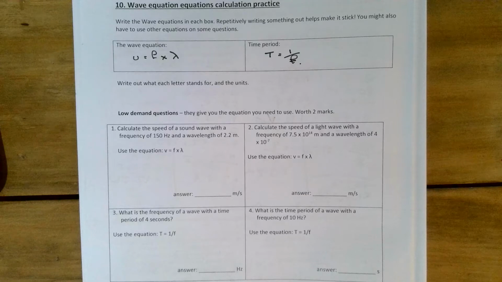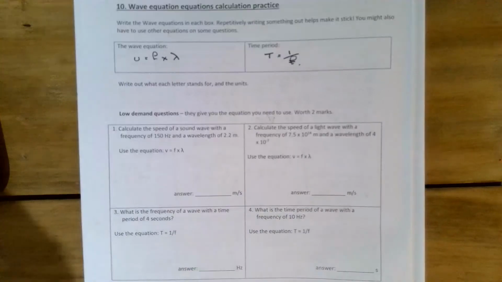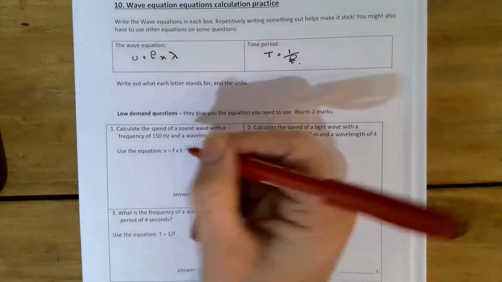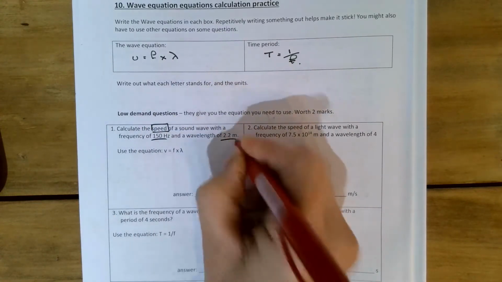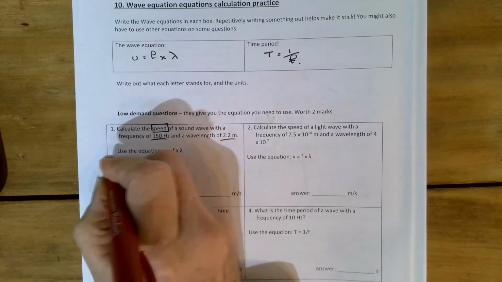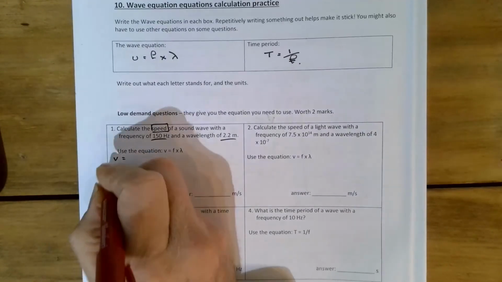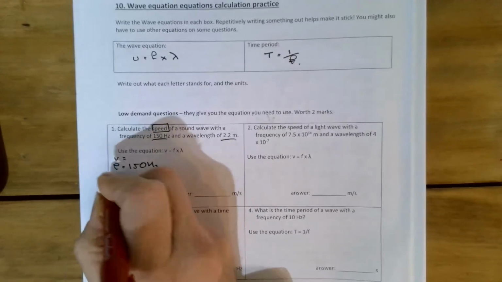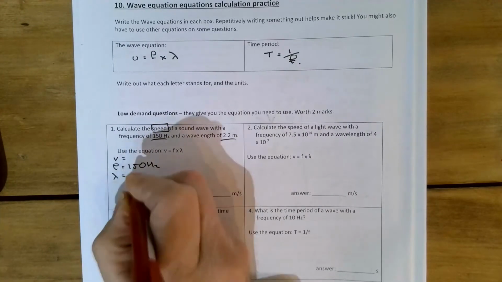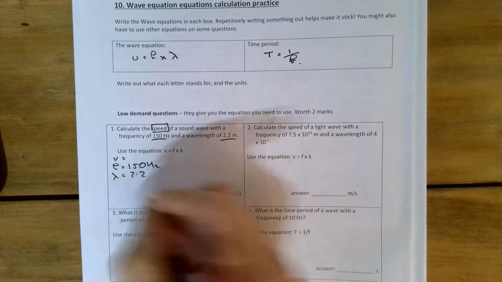So, low demand questions first. Calculate the speed of a sound wave with a frequency of 150 Hz and wavelength of 2.2 meters. In a box, write what we need to find, underline the data, and write down that data. Speed is velocity, frequency is 150 Hz, wavelength is 2.2.